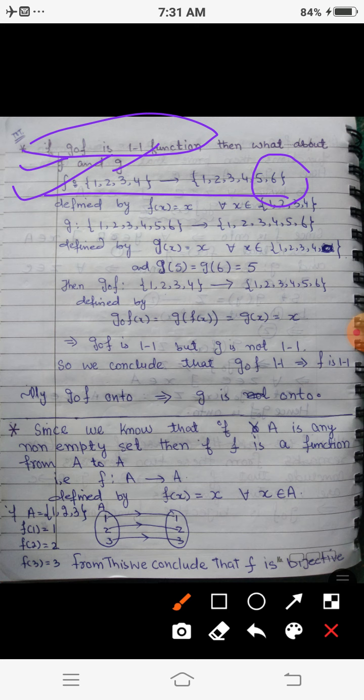Now similarly, let us consider a function g from {1,...,6} to {1,2,3,4,5,6}, defined by g of x equals x for x equals 1, 2, 3, 4, and g of 5 equals 5, g of 6 equals 6.